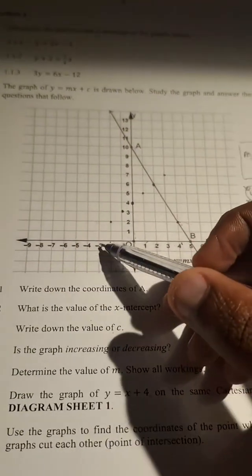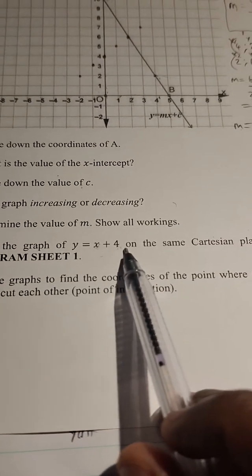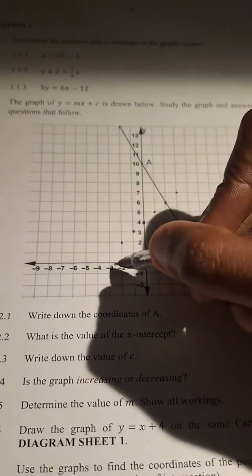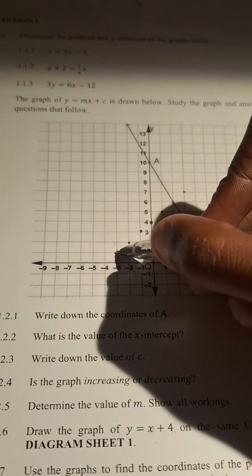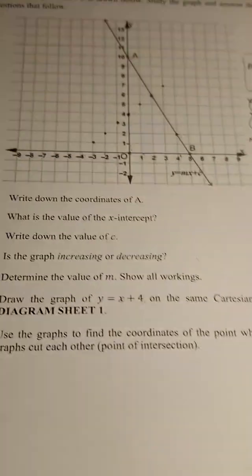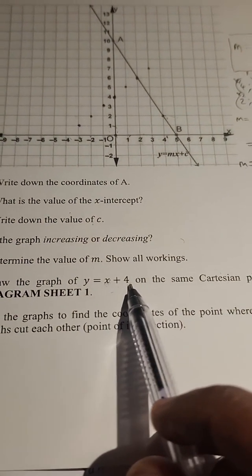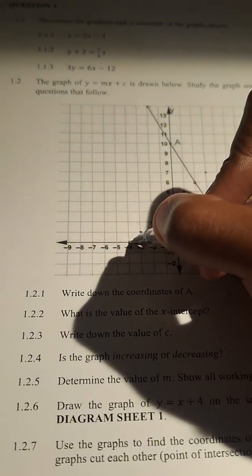There it is. Do the same thing with negative 3. What's negative 3 plus 4? Negative 3 plus 4 gives you positive 1. So when x is negative 3, y is positive 1. And then last but not least, when x is negative 4, negative 4 plus 4 gives you 0, guys. So when x is negative 4, y is 0.